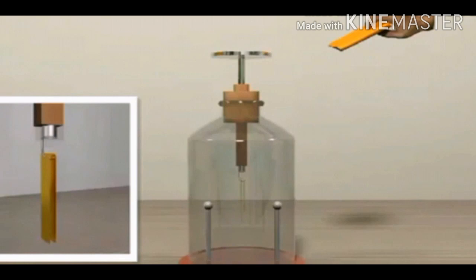That's why the negative charge on the silk cloth and the positive charge on the gold leaves both get nullified. That's why now there is no charge on the gold leaves, and both will fall back to their original position. In this way we can detect the charge and the nature of charge with the help of a gold leaf electroscope.